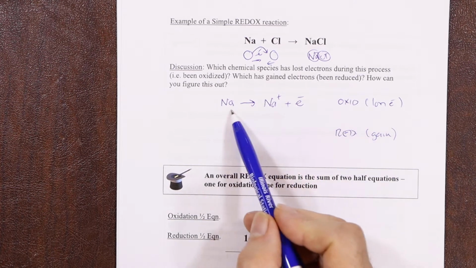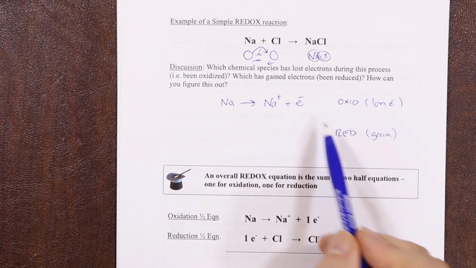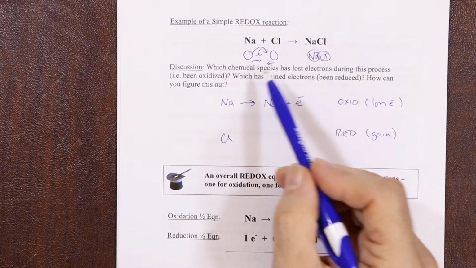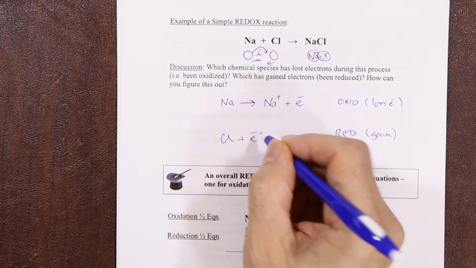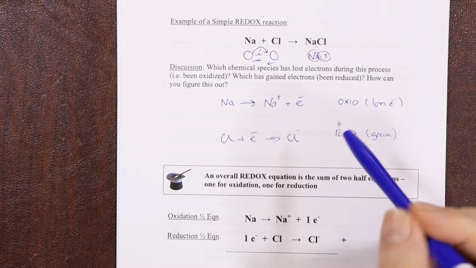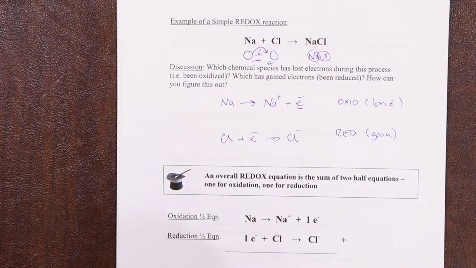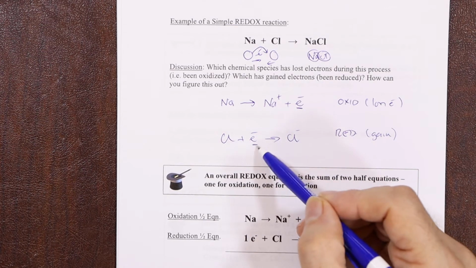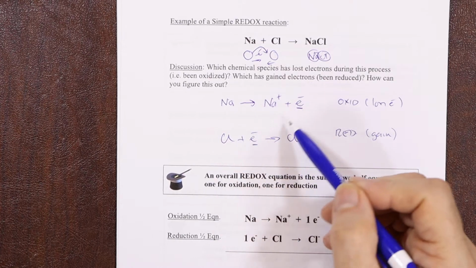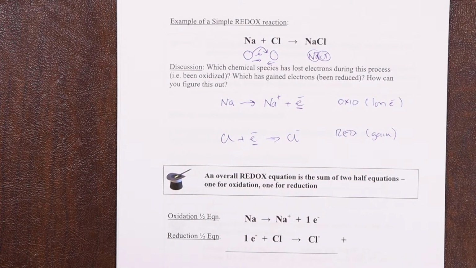There's what we call a half equation. It's just thinking about one of the two steps. Oxidation step and then reduction step: chlorine accepted that electron. There we go. Nice and easy. So those are our two half equations, the oxidation and reduction half equation. Together we see the generation and the acceptance of an electron. You have to have the same number of electrons consistently between the two half equations for this to work. It's easy here, but later on when we do balancing redox, we'll make sure that happens.